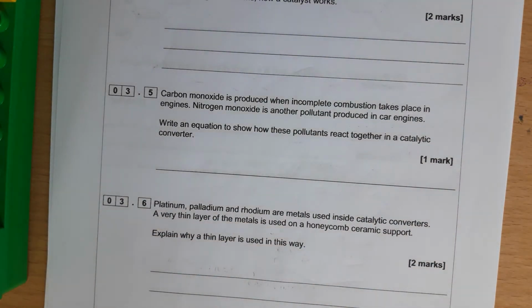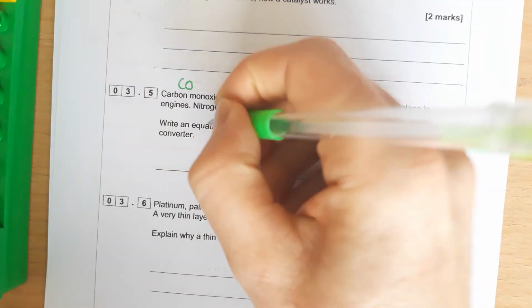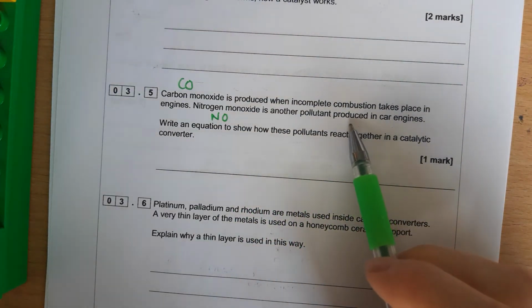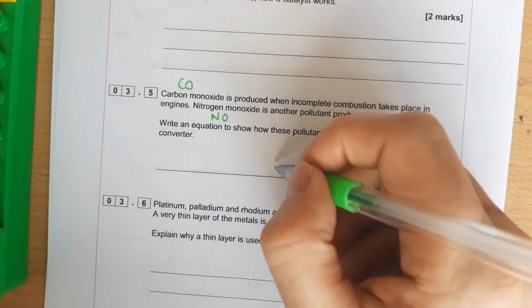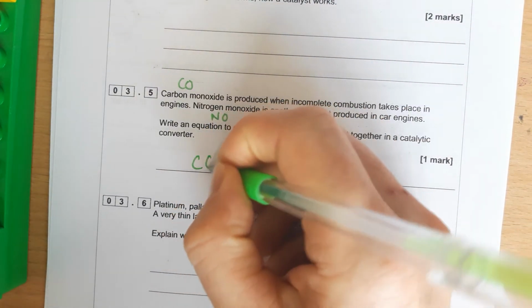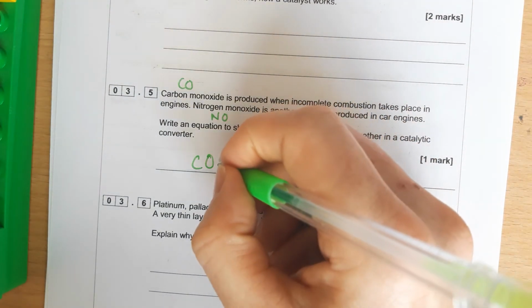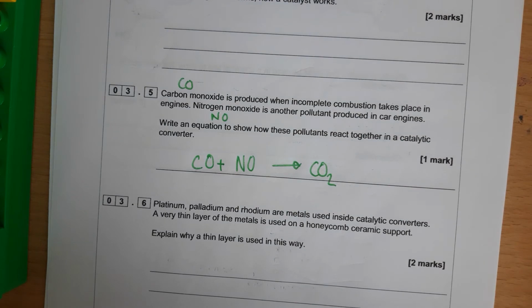Carbon monoxide is produced when incomplete combustion takes place in engines. Nitrogen monoxide, NO, is another pollutant produced in car engines. Write an equation to show how these pollutants react together inside a catalytic converter. Right, CO, that's toxic. NO, that's pretty nasty as well. You react them together and it makes CO2. It ain't great, is it?